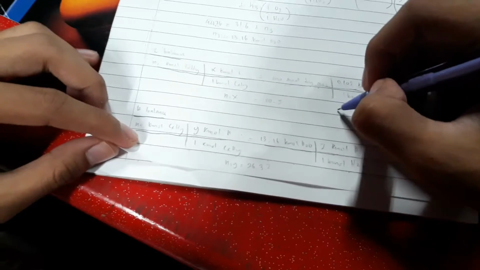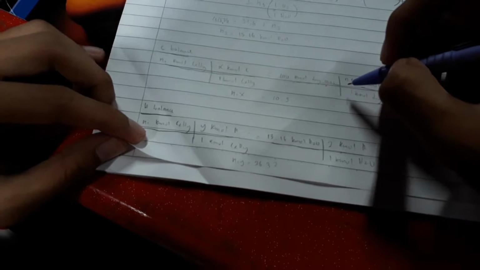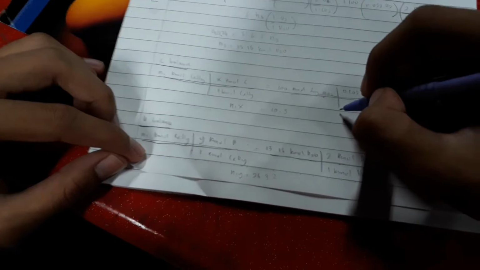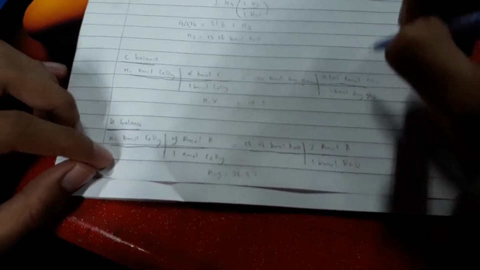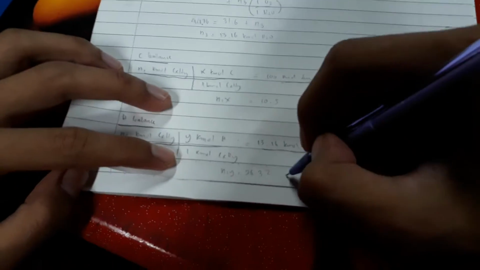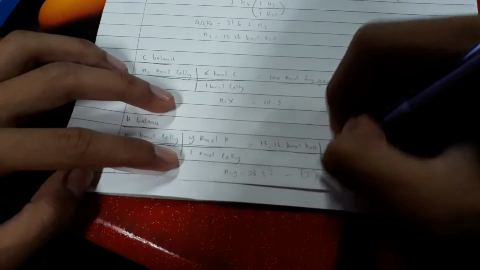We want to know the ratio of hydrogen over carbon, so we divide equation 2 by equation 1.